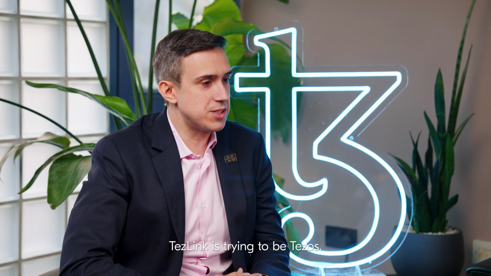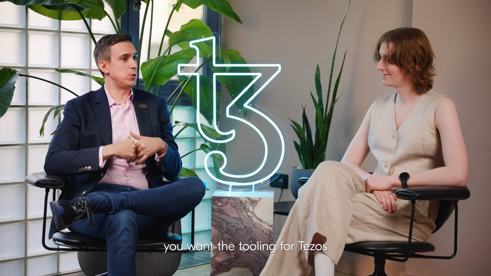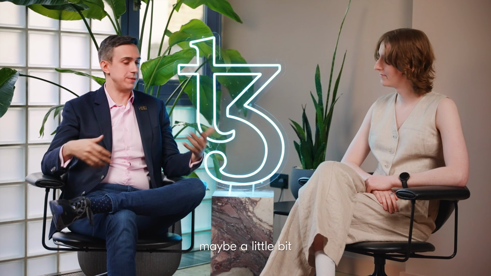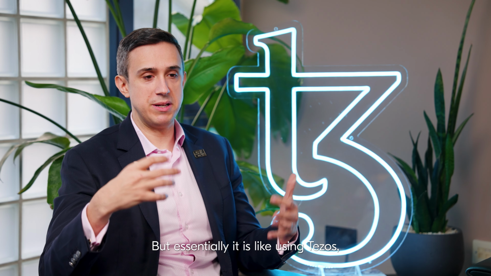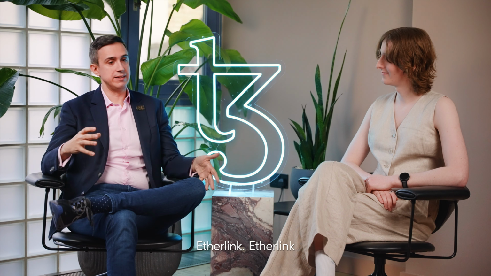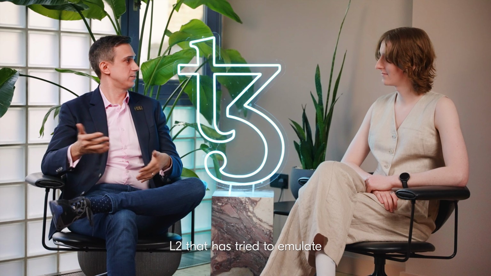TezLink is trying to be Tezos. The idea being you want the tooling for Tezos to work out of the box for it. The wallets, the explorers, there may be a little bit of tricks here and there, but essentially it is like using Tezos. It has the same APIs. Same thing with Etherlink. Etherlink is trying to stick as close as possible to Ethereum. Every L2 that has tried to emulate Ethereum has tried to replicate the API, all of that.